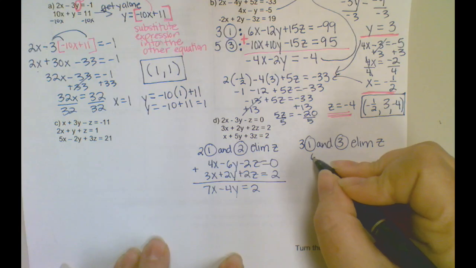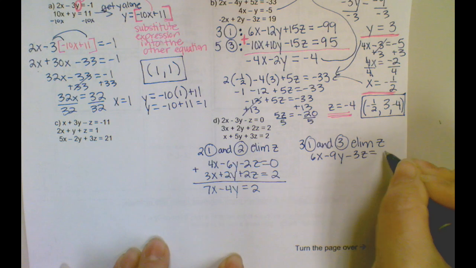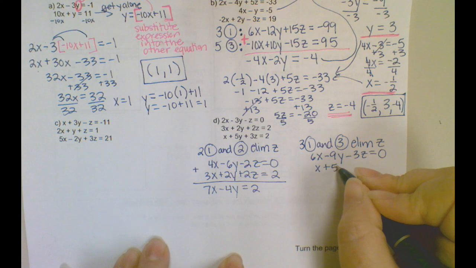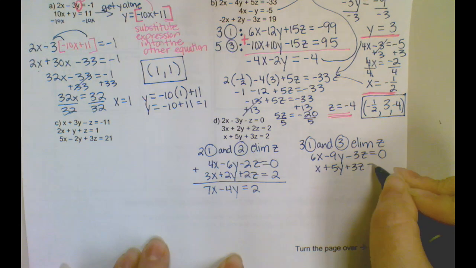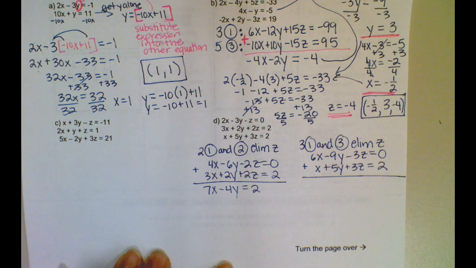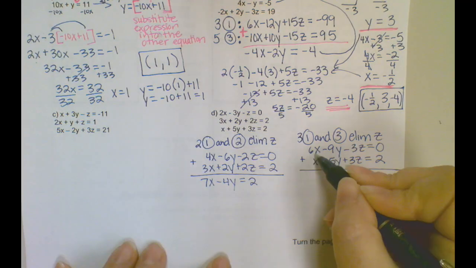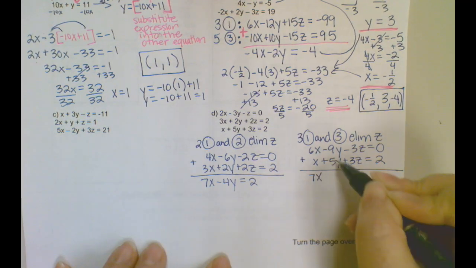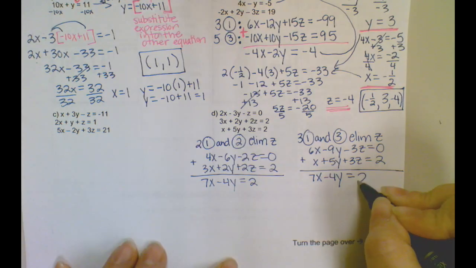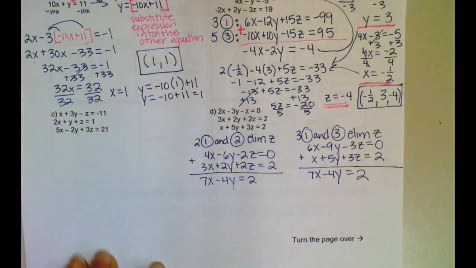So 3 times equation 1, equation 3 as is. Again, notice I'm eliminating the same variable. Those are going to go away. I get 7x minus 4y equals 2. That is the other half of my 2 by 2.